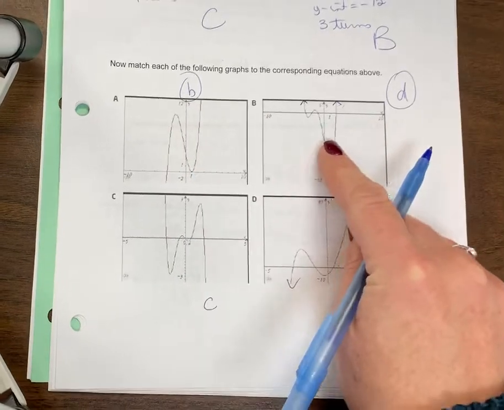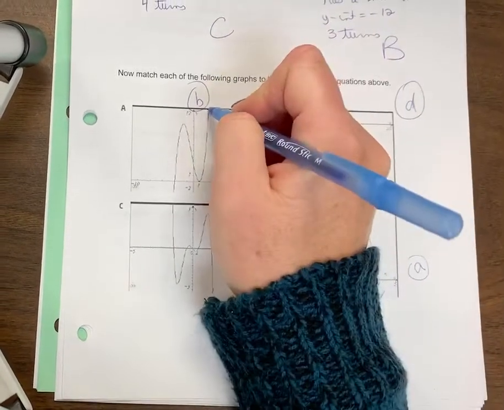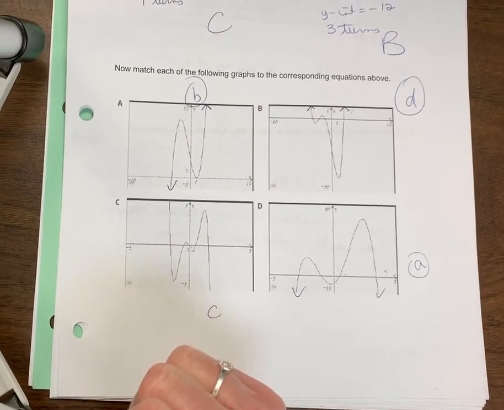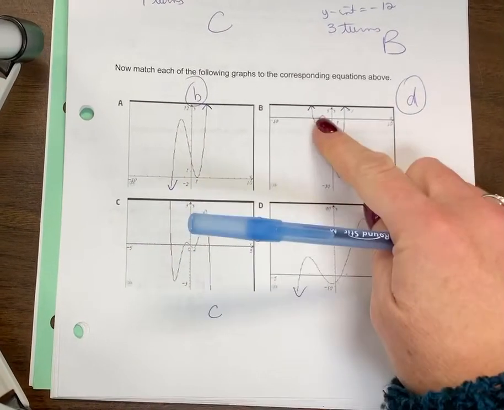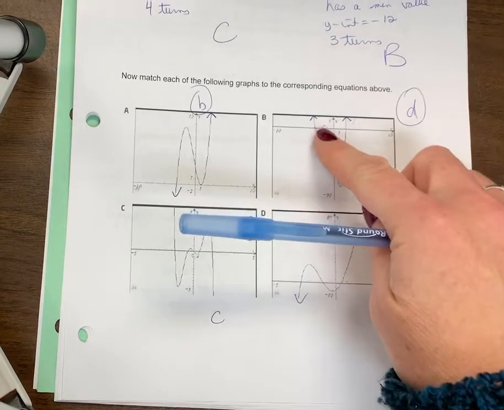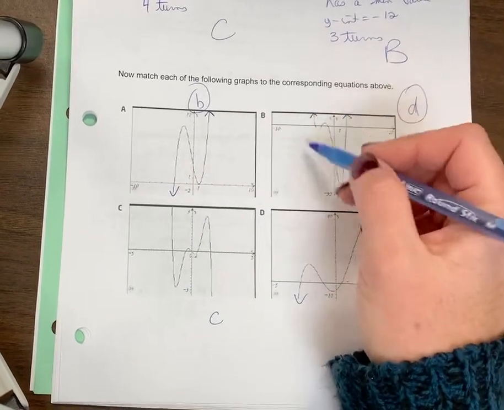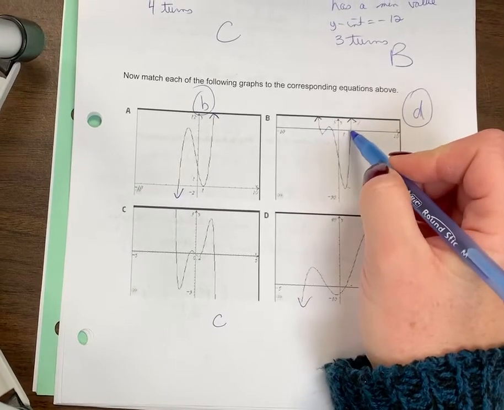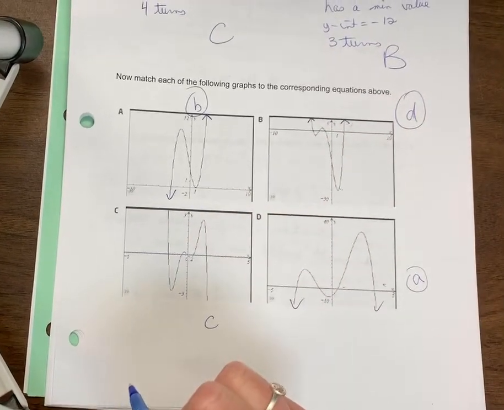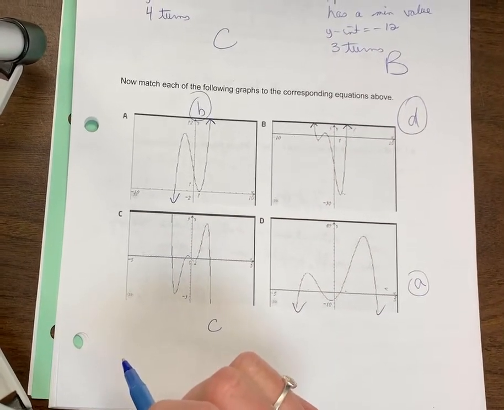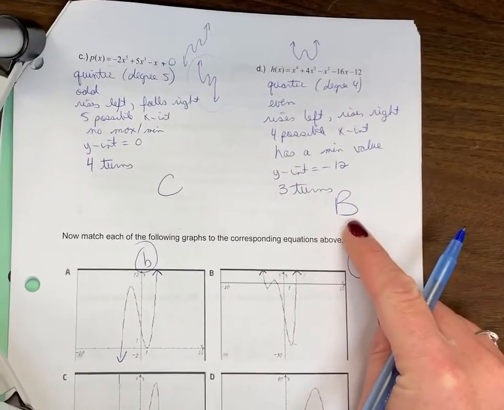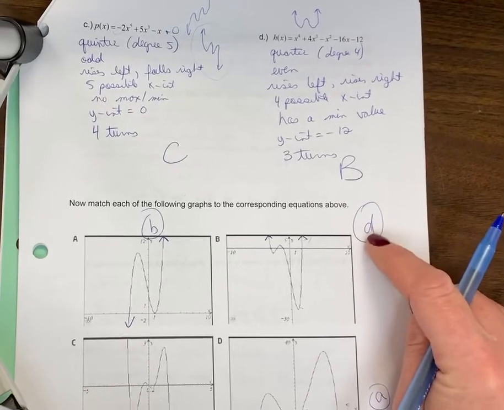Okay, for this one, if it goes off the grid paper, and I'll maybe mention that here as well, that means that it would continue past that. That's just how it would look on a graphing calculator. So this one has got to be, it opens up, it's got to be even, and it's got to have a positive coefficient, and it's 1, 2, 3 turns, or 1, 2, 3, 4 x-intercepts, so it's quartic. So this would be graph B right here. Okay, so that's equation D.